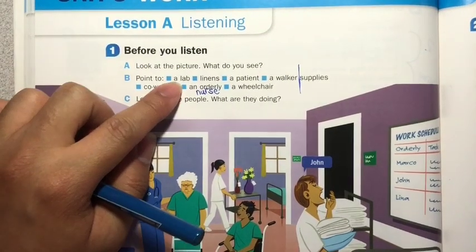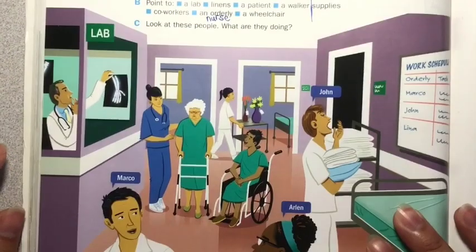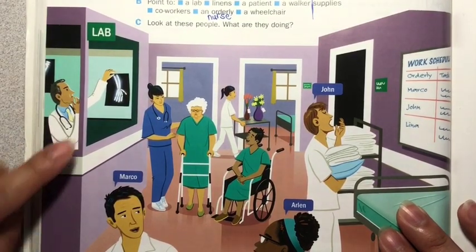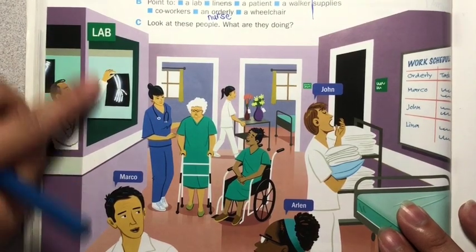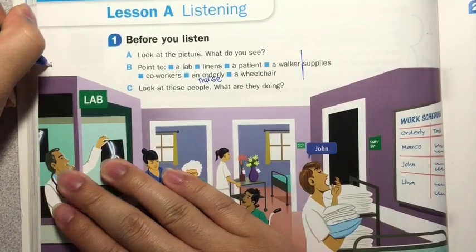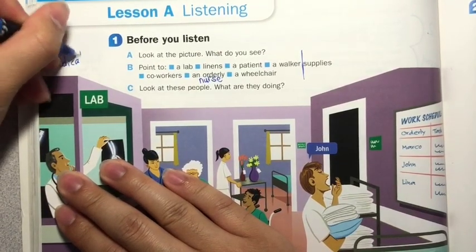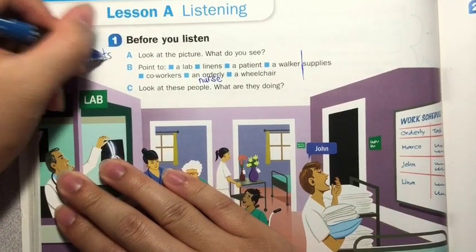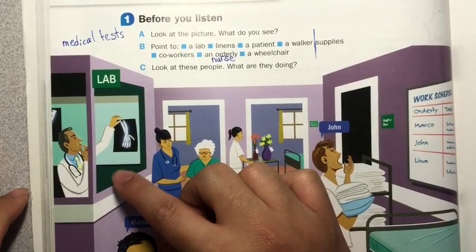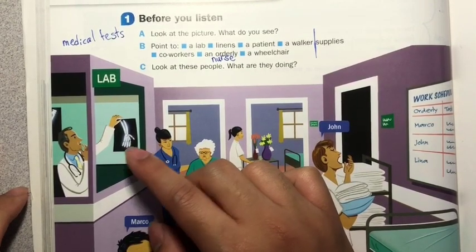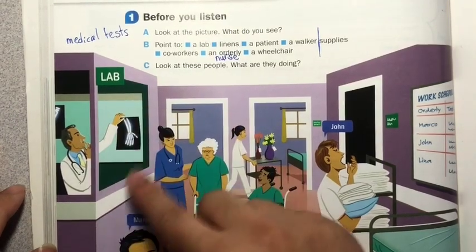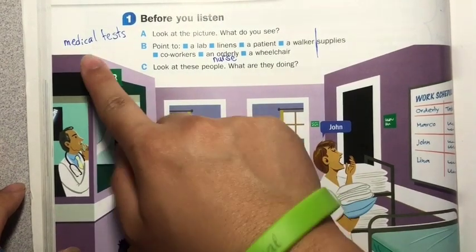Okay, first we have a lab. The word lab is right here. So a lab is where someone does medical tests. They do medical tests here. They do x-rays, they do CAT scans, ultrasounds, or I don't know, a blood test. I don't know anything about hospitals. But this is a lab. It's where they take the medical tests.